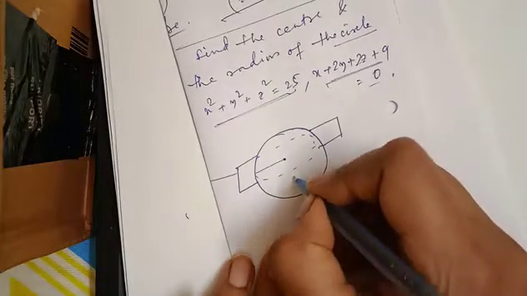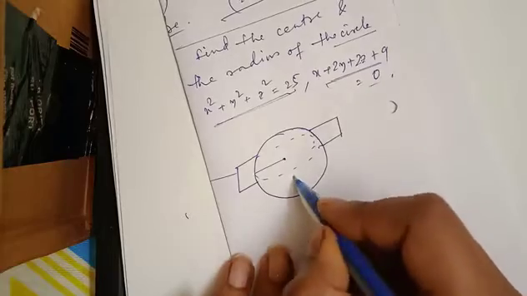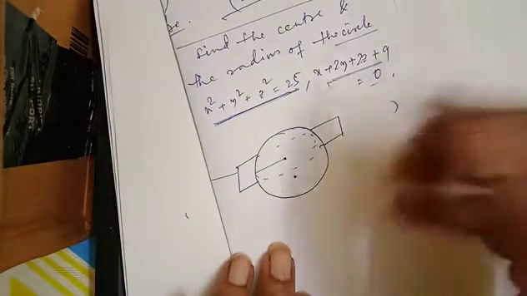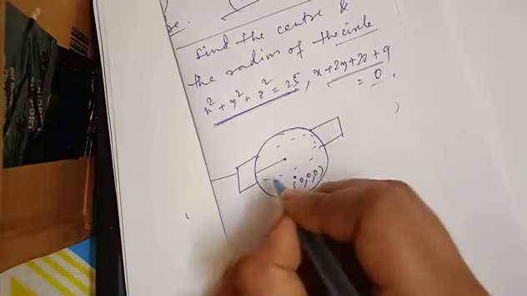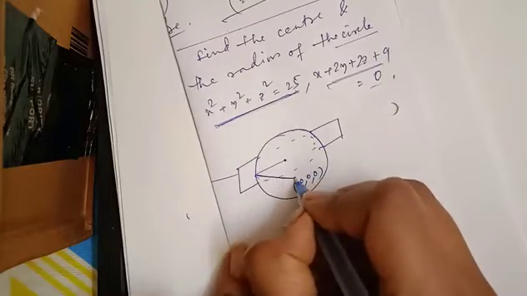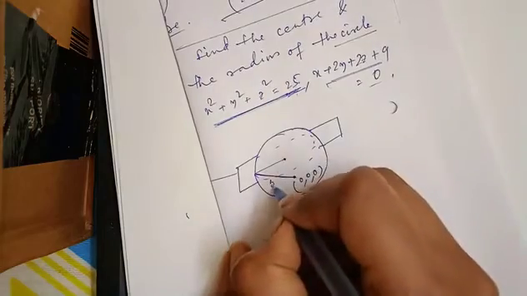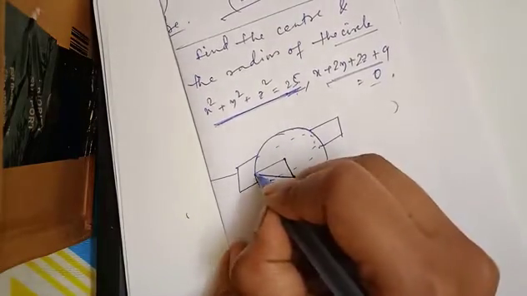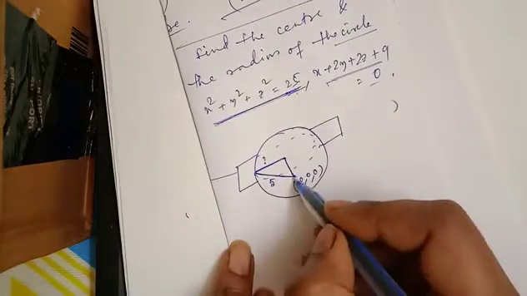Now somewhere here is the center of the sphere. What will be the center of that sphere? Obviously it is 0, 0, 0. So this point is 0, 0, 0. And if you join this length, this will become the radius of that sphere. And what will be the radius? It is 5 square, so the radius will be 5. Now we need to find the radius of that circle. Now we know this is 5.